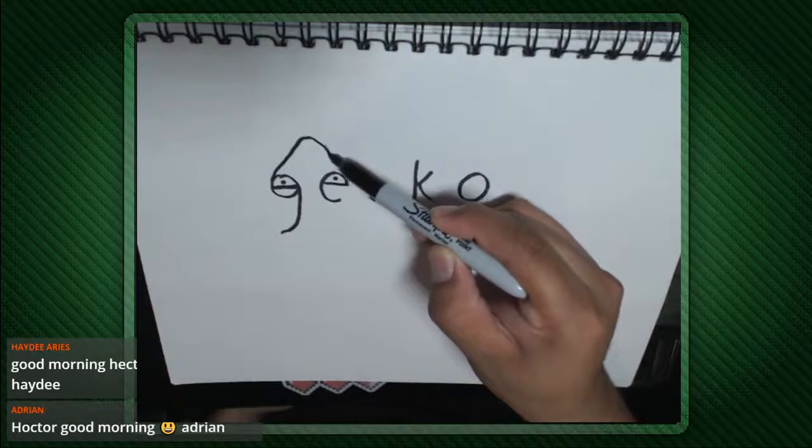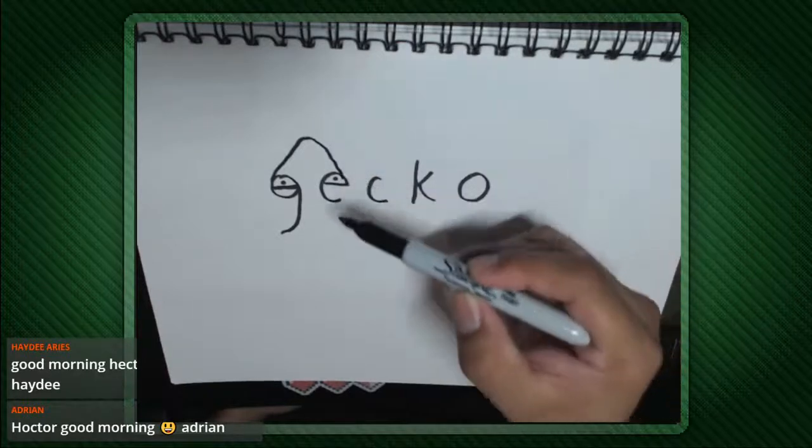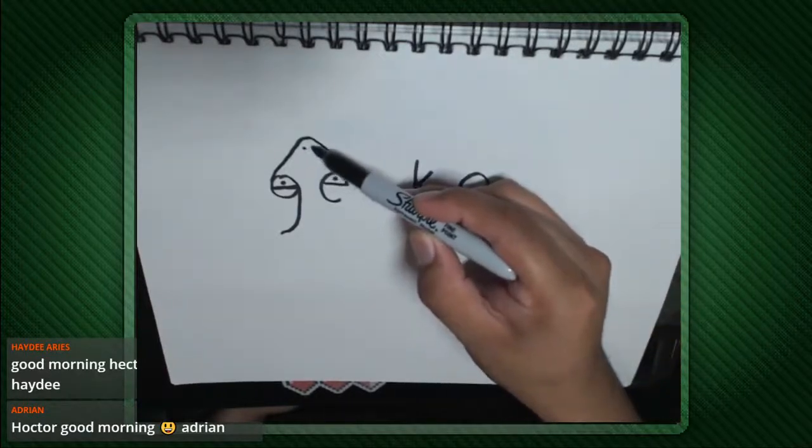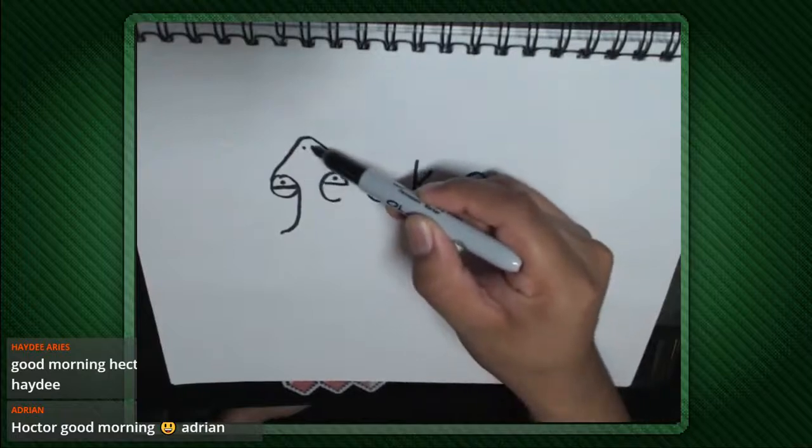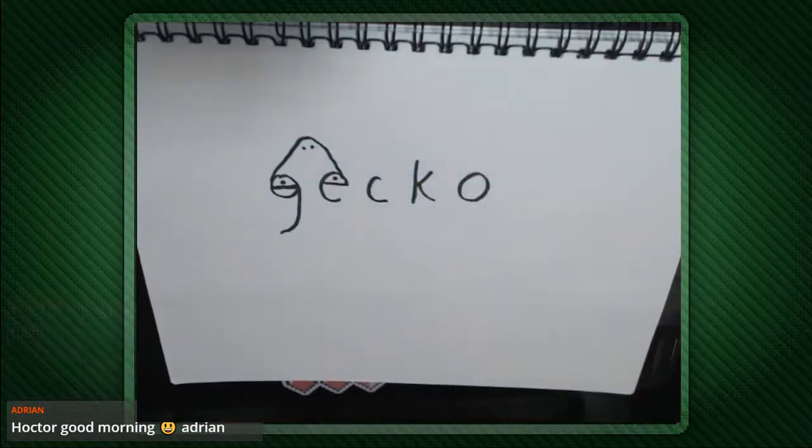is we're going to go from the letter G, go up and make a little triangle and come back down to the letter E, then draw two little dots under the little triangle we just did.